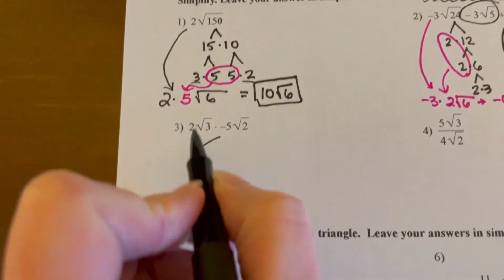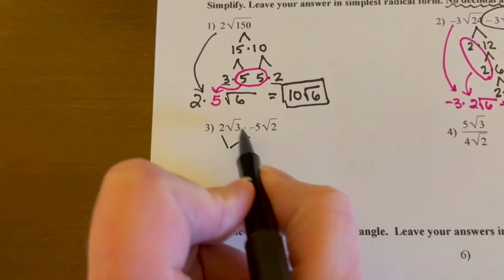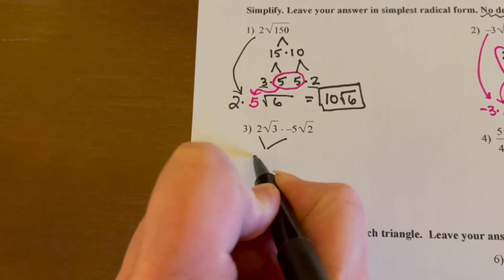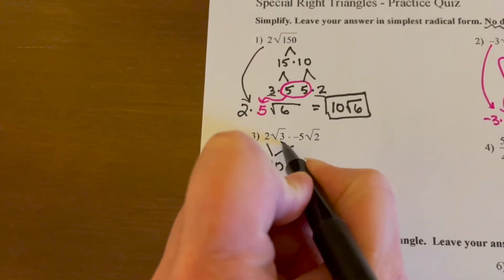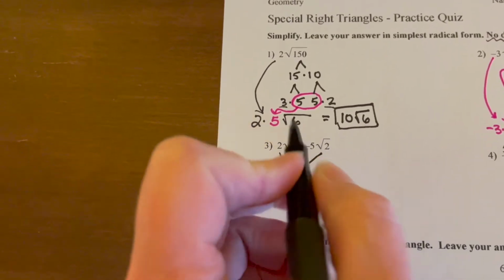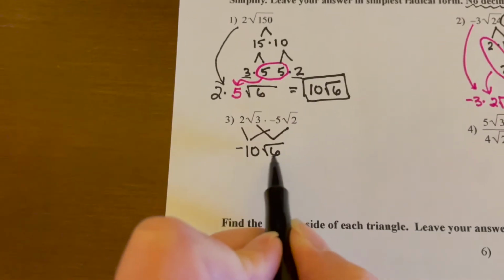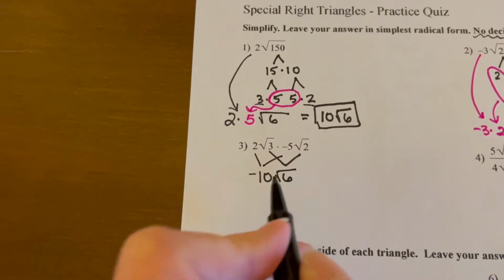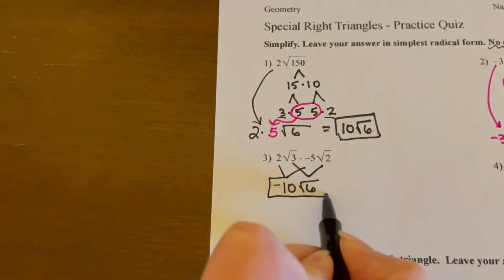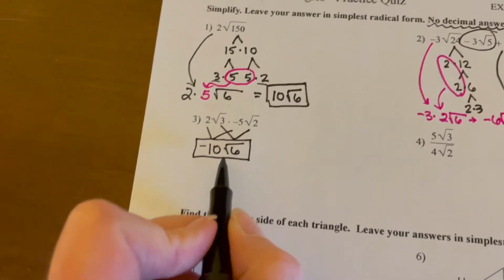When we're multiplying radicals, remember you're going to multiply the whole numbers and then multiply the radicals, what's under the radical. So 2 times negative 5, I get negative 10, and then 3 times 2, both under the radical, so I get square root of 6. And then if I needed to, square root of 6 doesn't simplify anymore, so that's just my final answer. You want to always look and see if you can simplify the radical further, but in this case we can't.